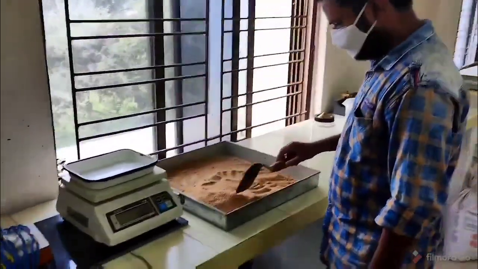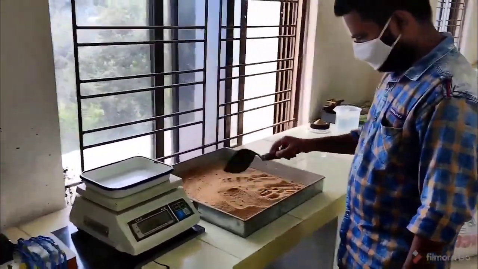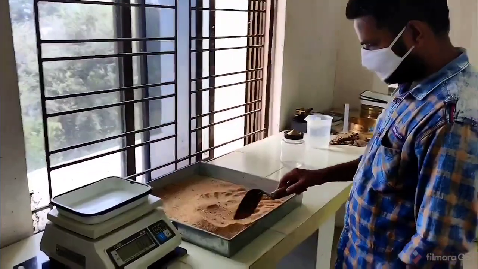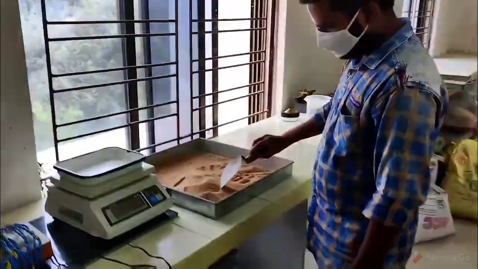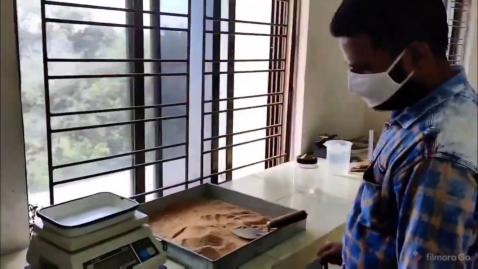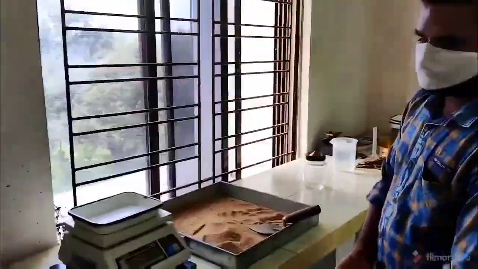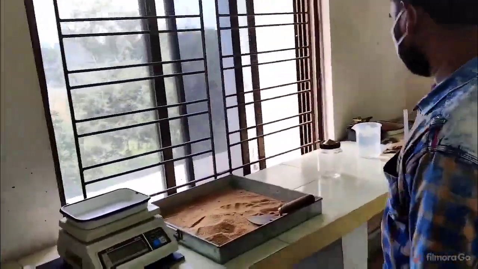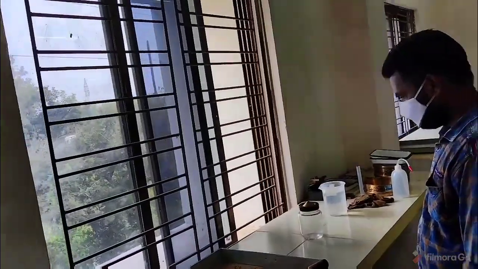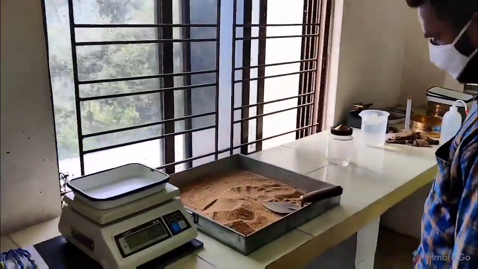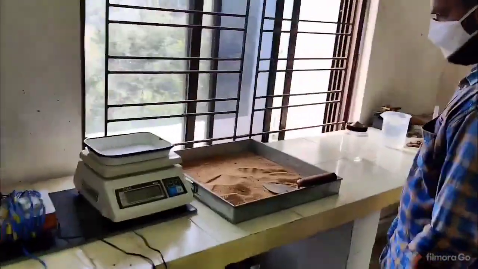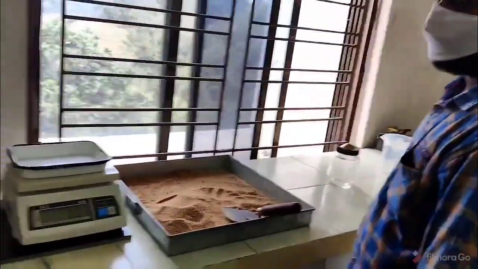What is specific gravity? What is the physical significance of the specific gravity? Actually, specific gravity denotes how dense the material is. Density you may know, but specific gravity is unitless. It is constant. Density may vary according to units, but specific gravity is constant.